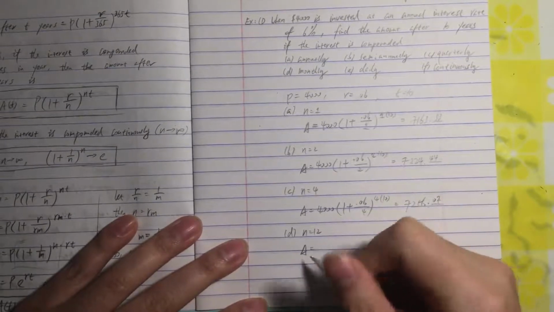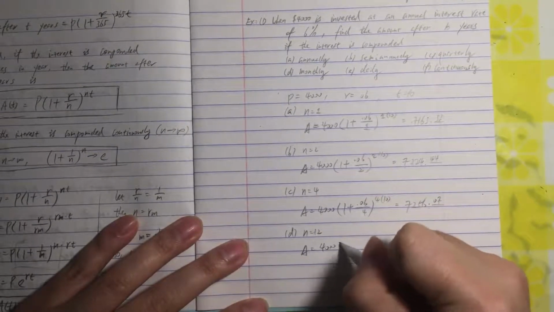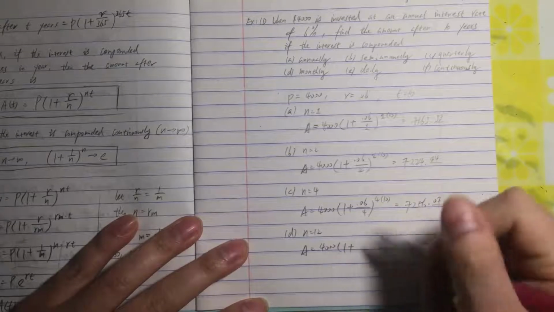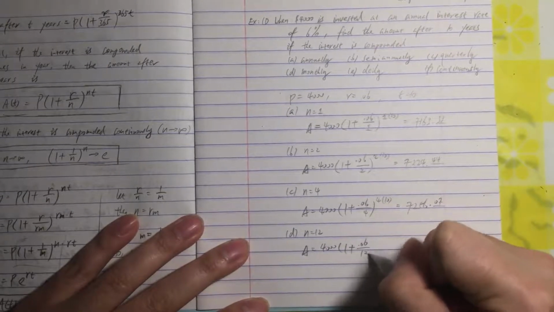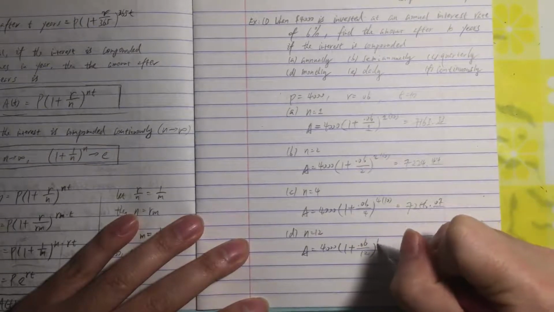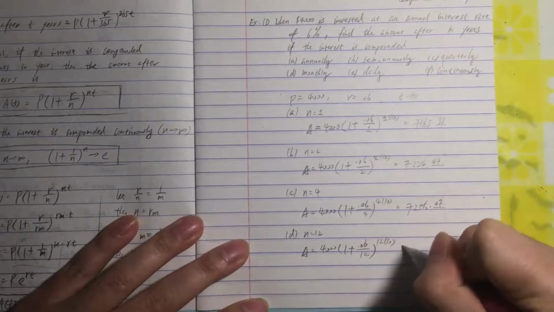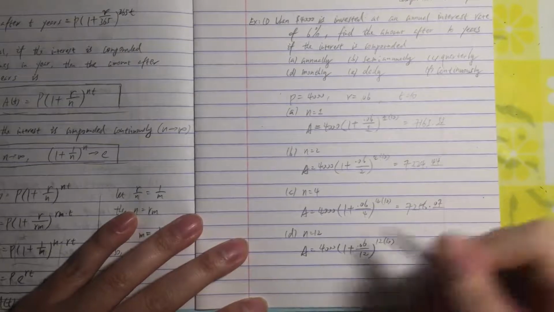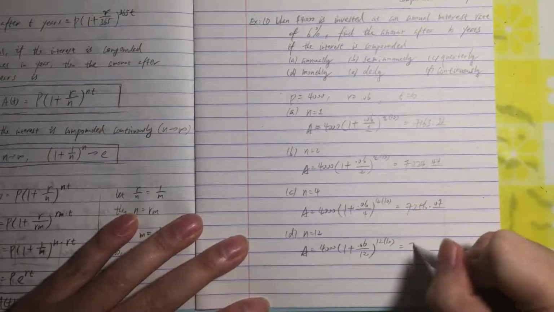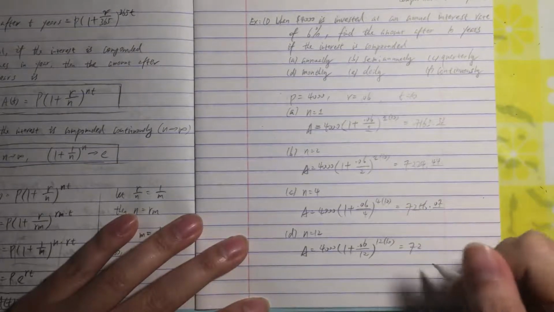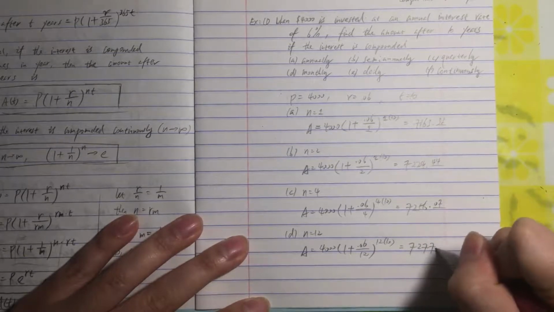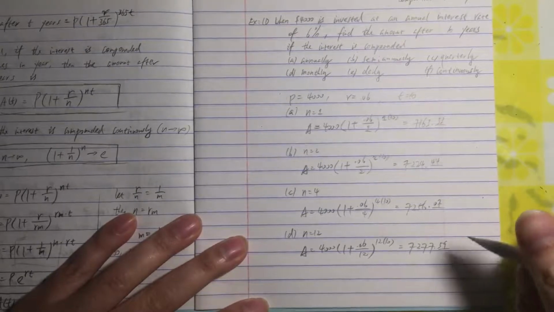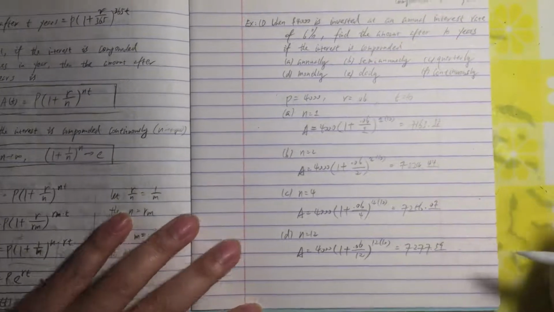Then plug in. A equals P times 1 plus r over n. R is 0.06. n is 12, to the power of 12 times 10. Then use calculator. I get 7,277.59. For money, round to the nearest cents.